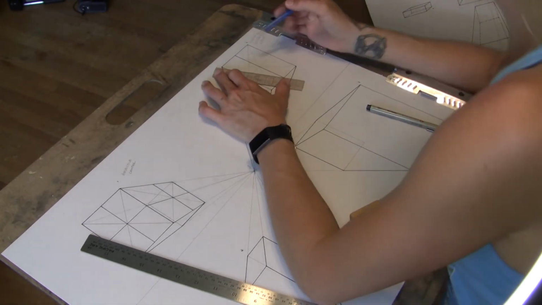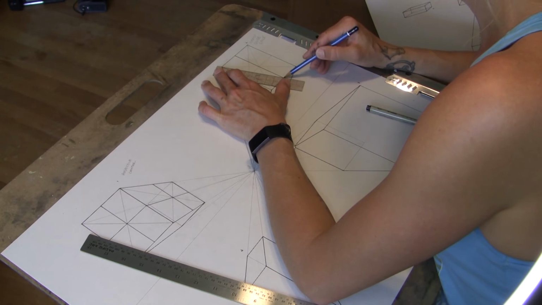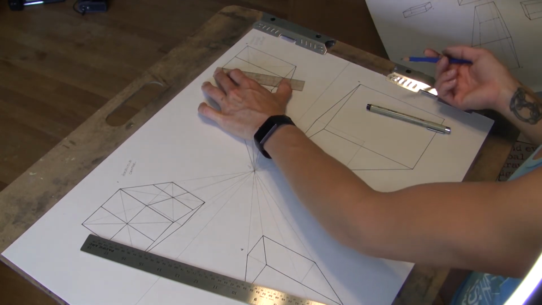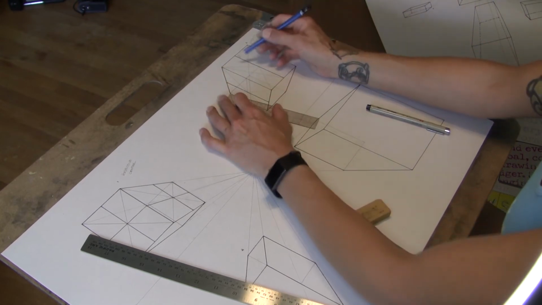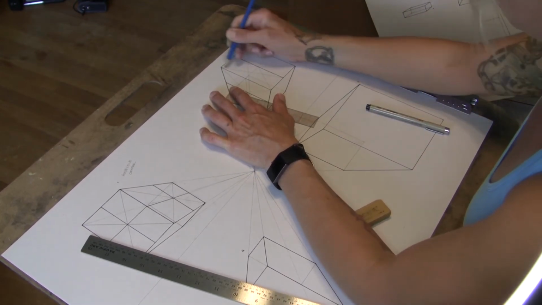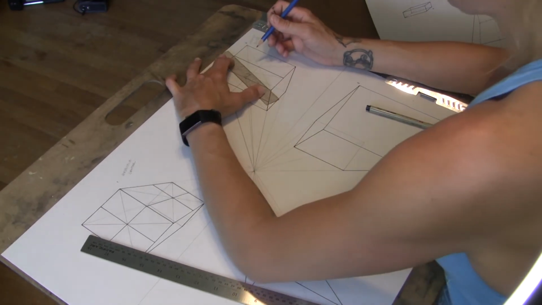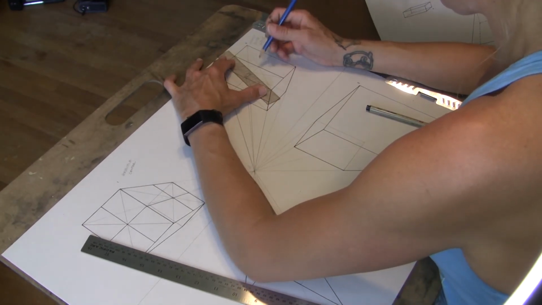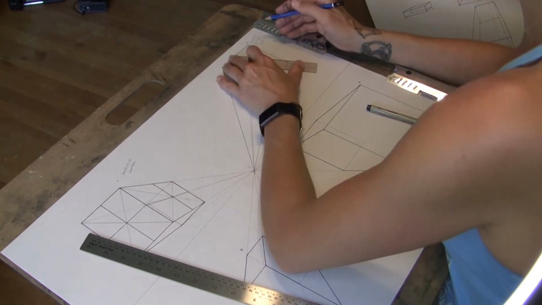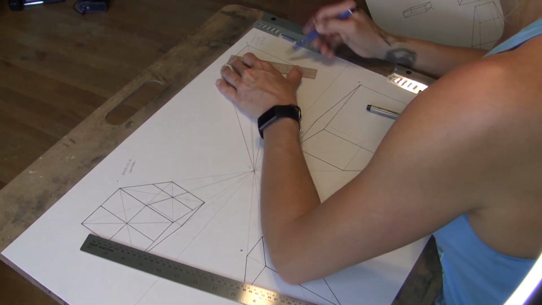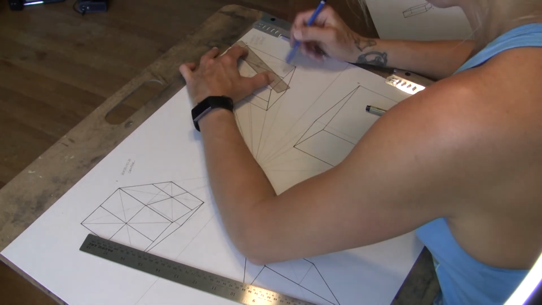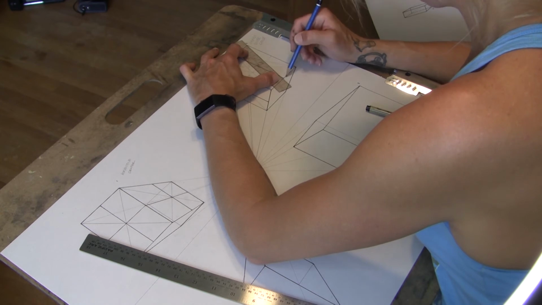So on our flat plane or our frontal plane that doesn't recede, what we would do is make a new set of diagonals to find the center of this space right here. So corner to corner from the center line, and do whatever you do on the left, do on the right. Corner to corner from the center line to our outside corners.